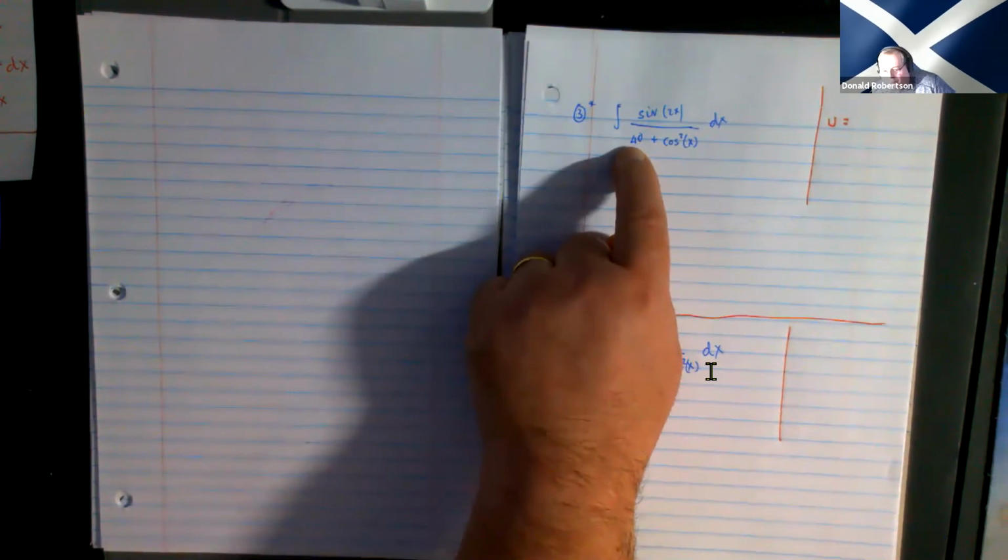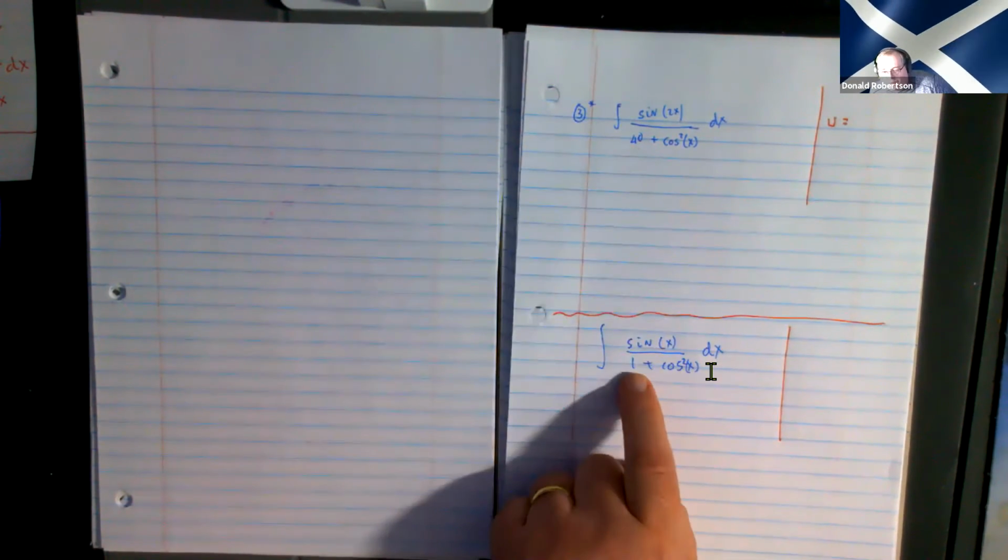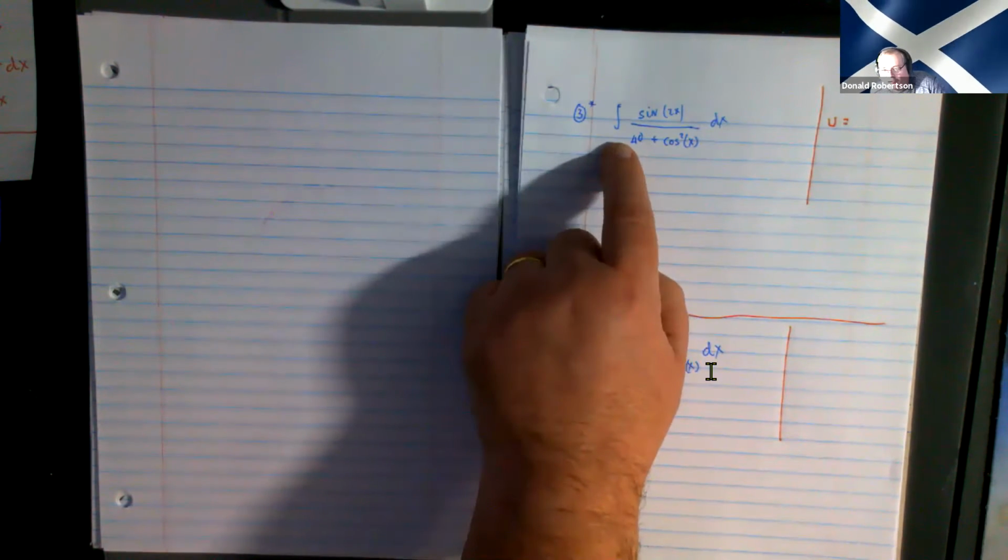Have you noticed that the 40 is not that important, right? That could be any number. But I just decided to call this one to make it a little bit easier. On the bottom, I've got 1 plus cos squared x and a sine x on the top. And over here, I've got 40 plus cos squared x and a sine 2x on the top. That change, that x becoming a 2x, totally changes your u sub.